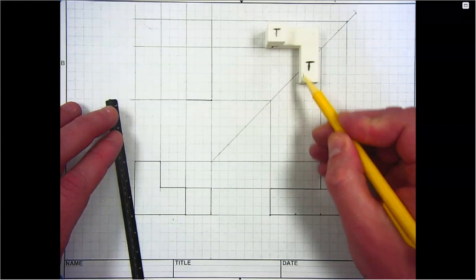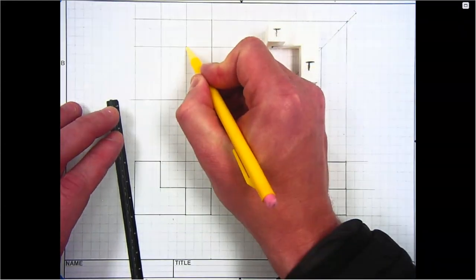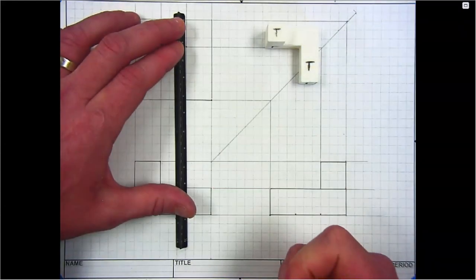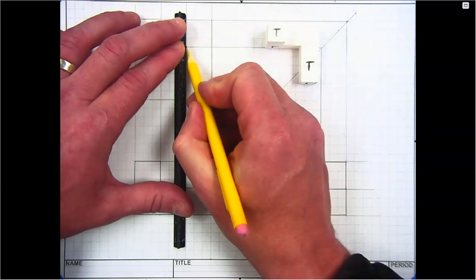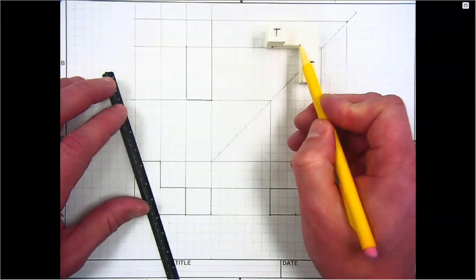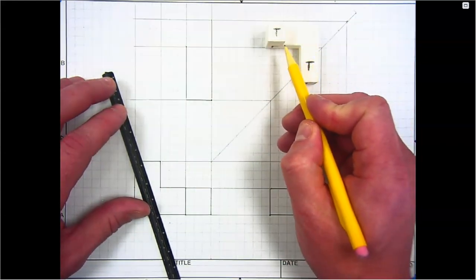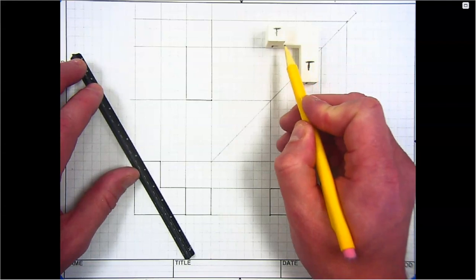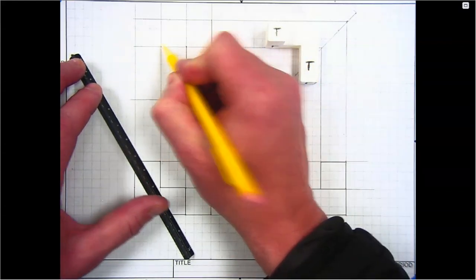From here, it goes in to this point on my part. So all of that has been projected. I'll project this line in. I'll go over in this dimension to this point, which is this point on our part.